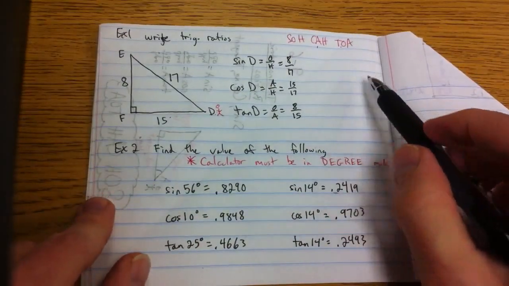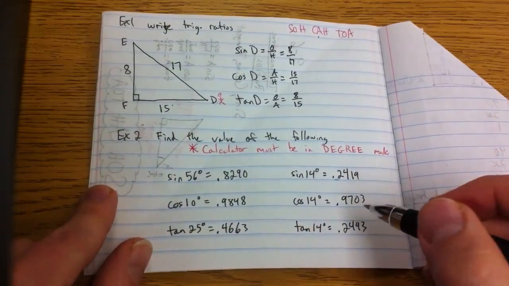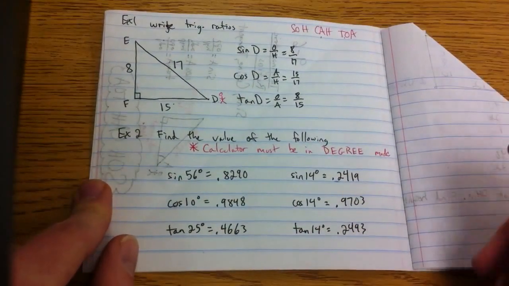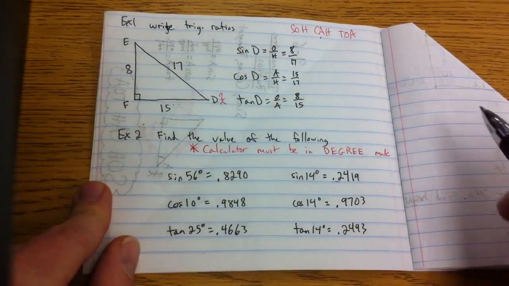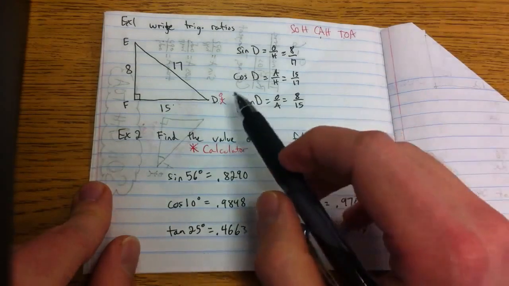So trig ratios, very important that we know what they are. Use Sohcahtoa always, and then we can evaluate those in our calculator. Our next video lesson will be going through the triangle and actually finding sides using trigonometry.